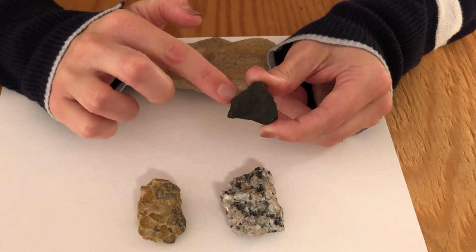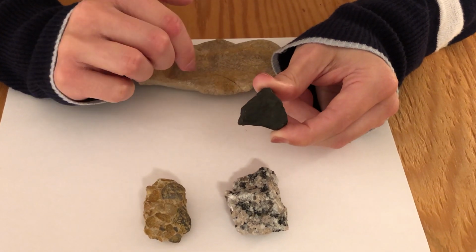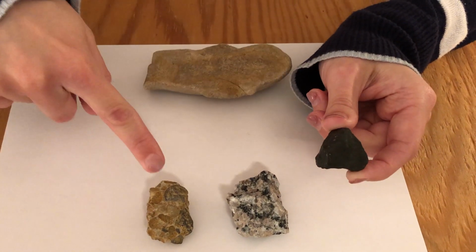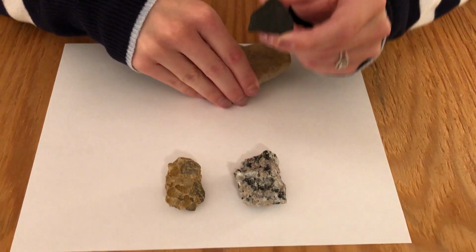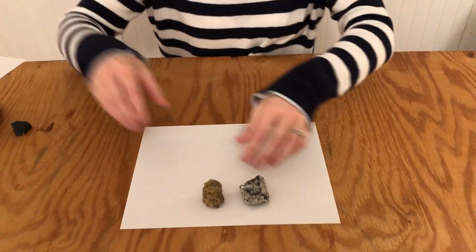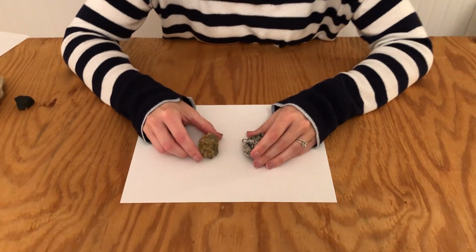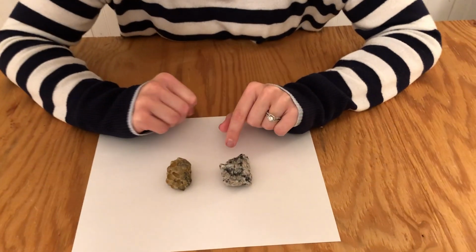So this is a rare example of a rock that actually has no visible grain, compared to fine grain and coarse grain. In addition to looking at the size of grains, we can also look at the shape of those grains. We can look at the shape of the crystals that make up a rock.